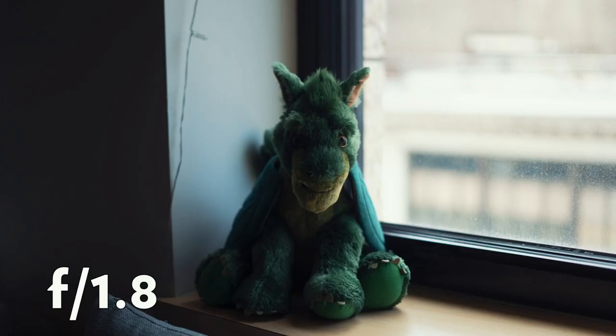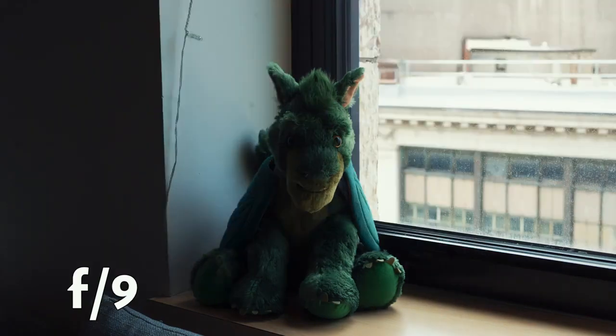Everything around the stuffed animal at 1.8 aperture is out of focus. The light bulb that's right next to him, the windowsill, the buildings in the background out the window, all of that's out of focus except the stuffed animal himself. Whereas in this one at f9, much more is in focus. That light next to him is in focus, the windowsill's in focus, the dirty window's in focus, but the buildings are less out of focus.